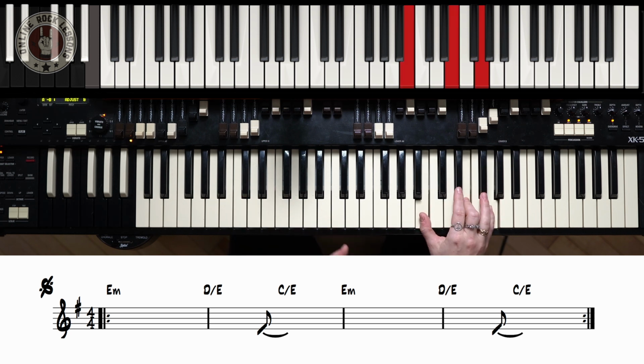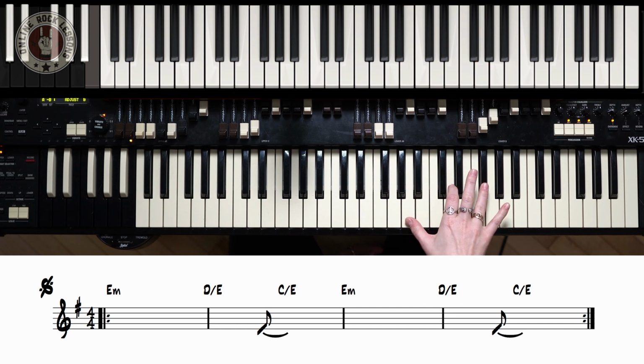So for example, from E minor, if I use it like this, I can play the D right here. I have already two fingers ready to go there. So 1, 2, 3, 4, 1, 2, so it doesn't cut between the chords.